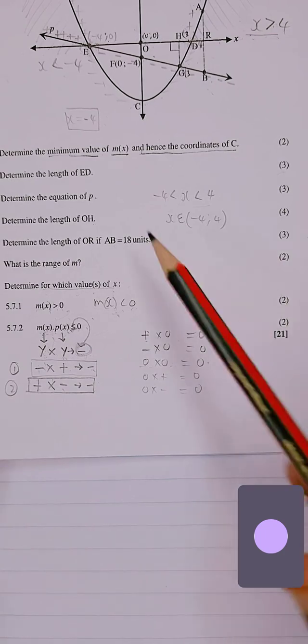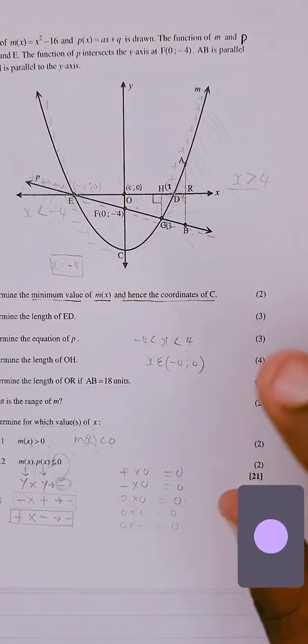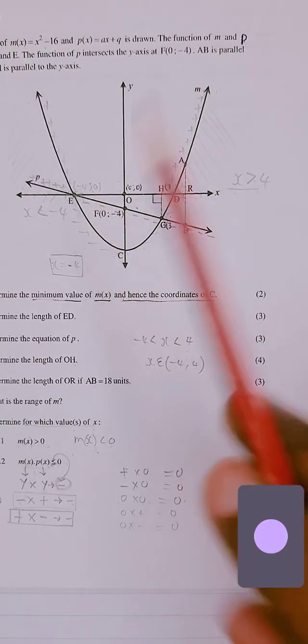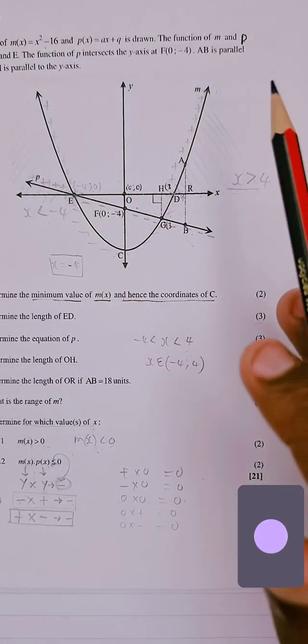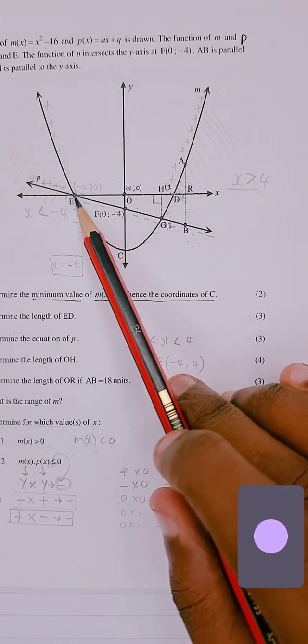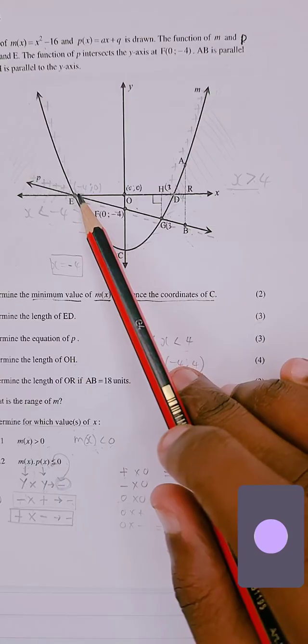I hope that helps you understand it a bit better. Okay, because yeah, we are comparing the y value of m and the y value of p. You know, the 0 of the y value of p and the 0 of the y value of m here at E give me a product of 0.